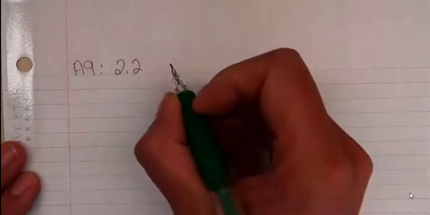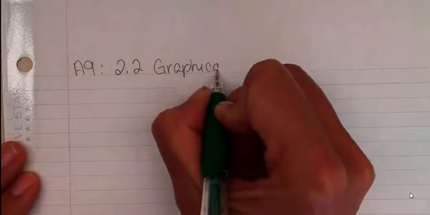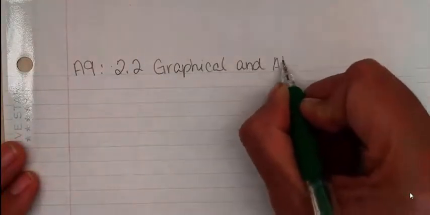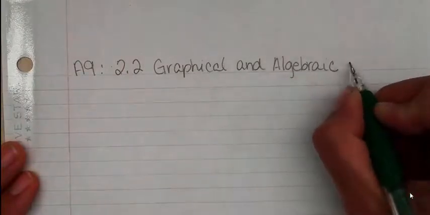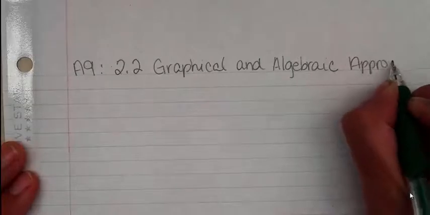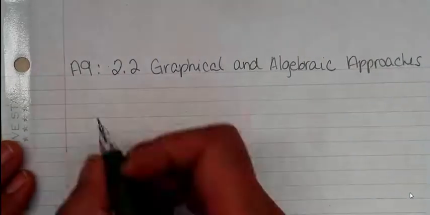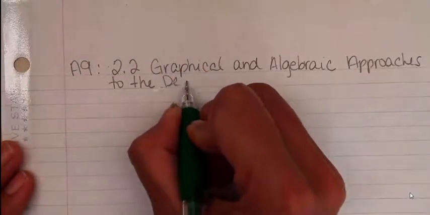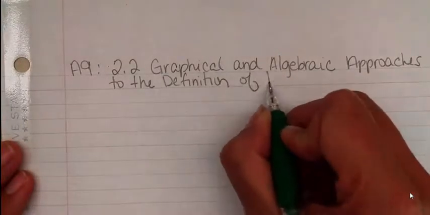Assignment 9.2.2, Graphical and Algebraic approaches to the definition of limits.